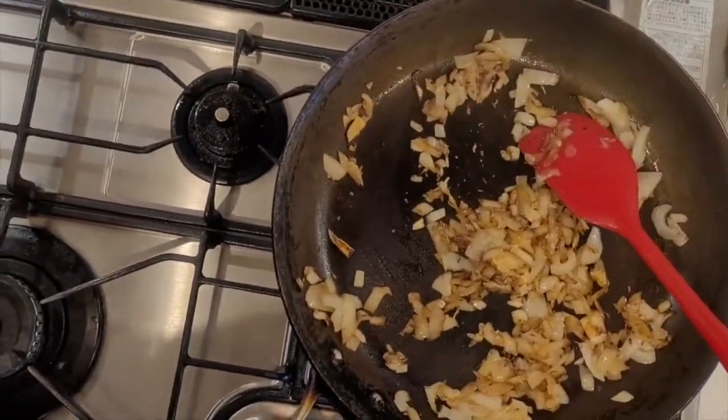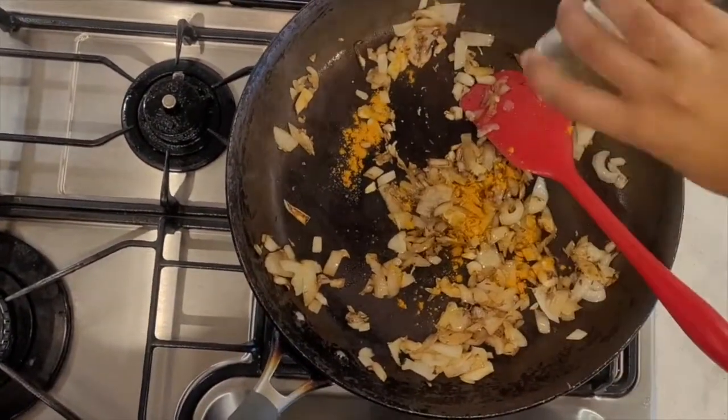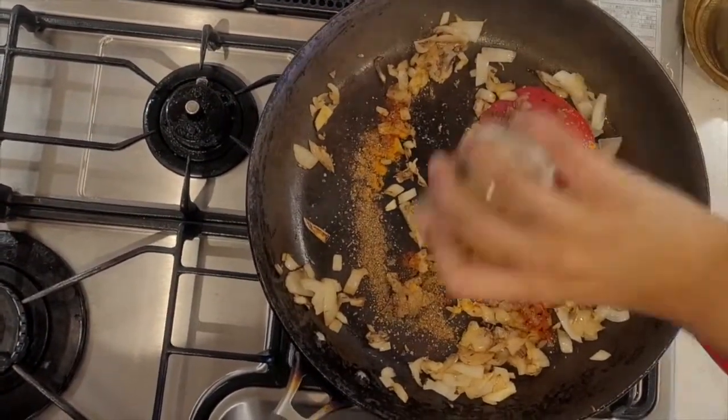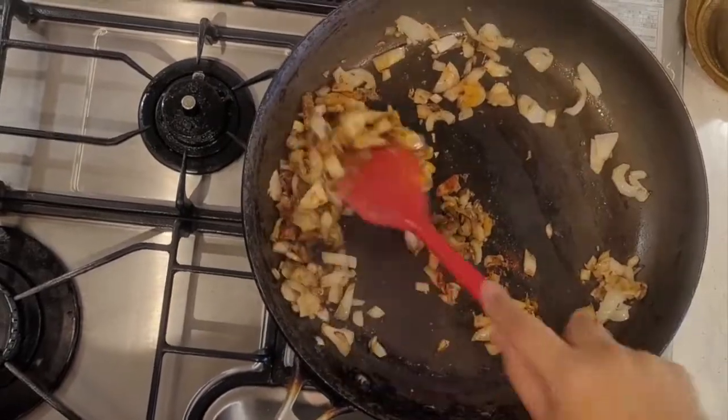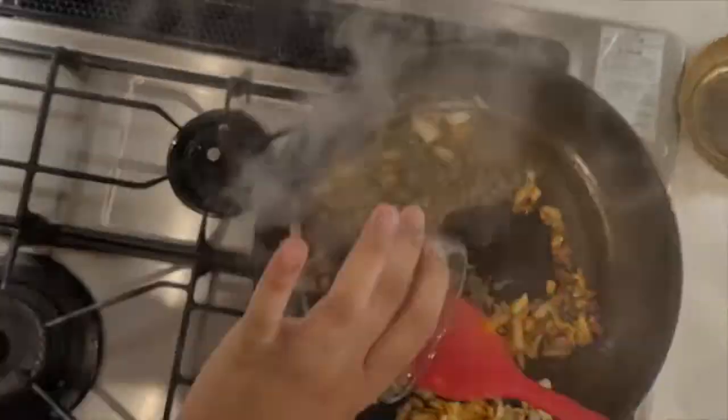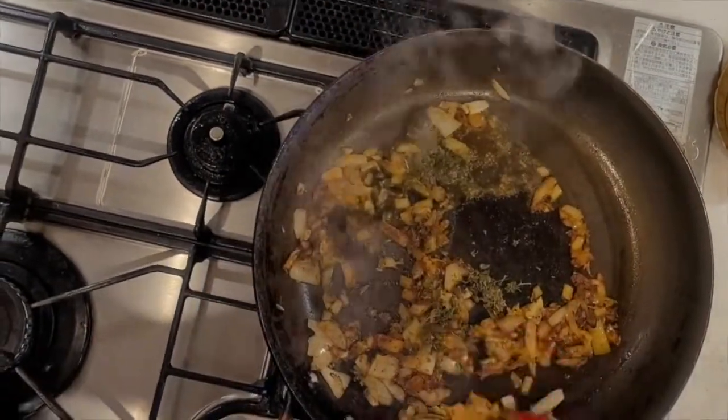Next, start to add in the spices. Start with the turmeric powder, then add chili powder and garam masala. Finally, carefully add in the fenugreek powder or rehydrated leaves. Combine everything quickly so that the spices don't burn or stick to the pan until the onions are evenly coated in spices.